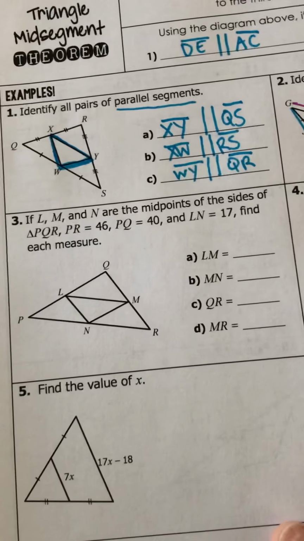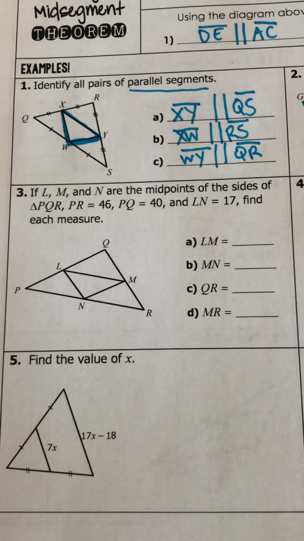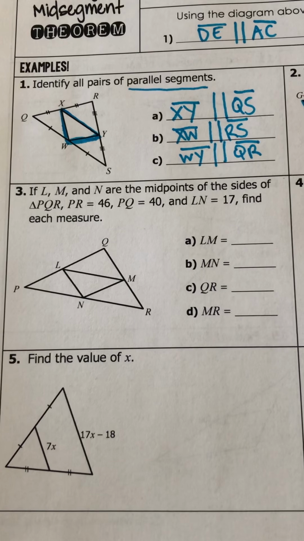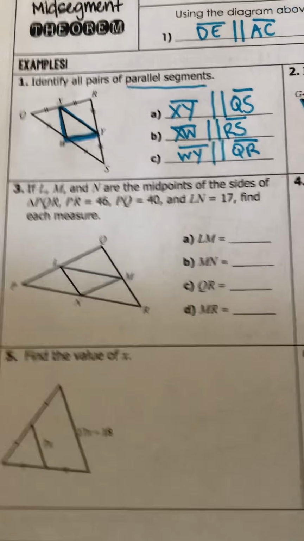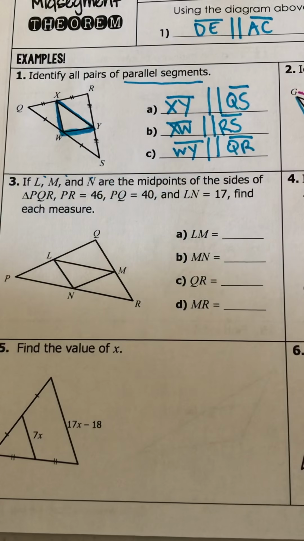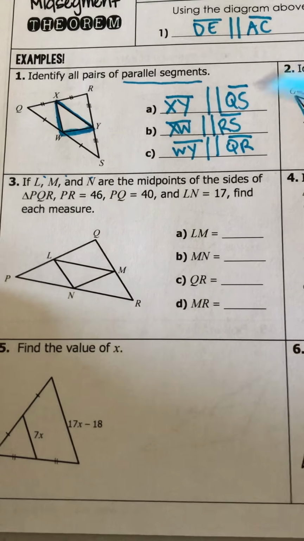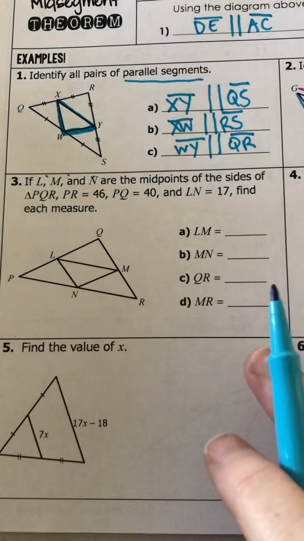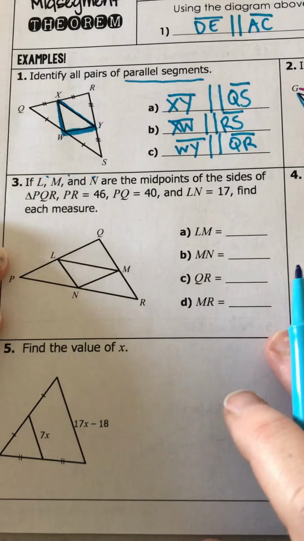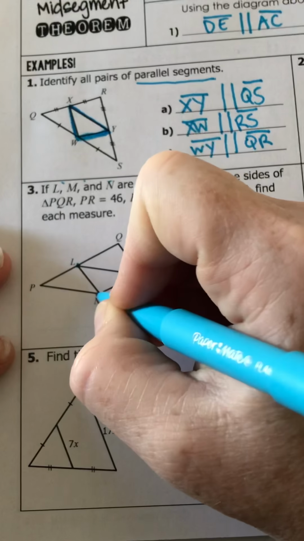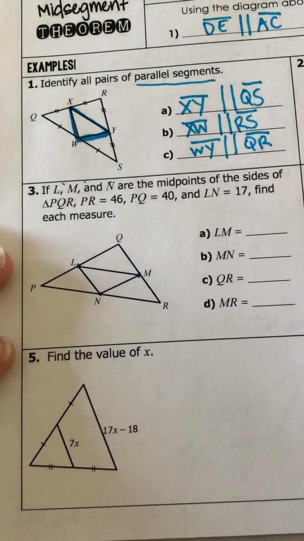Now some problems with numbers. If L, M, and N are the midpoints of the sides of triangle PQR, find each measure. Let's mark that up first with the midpoints.